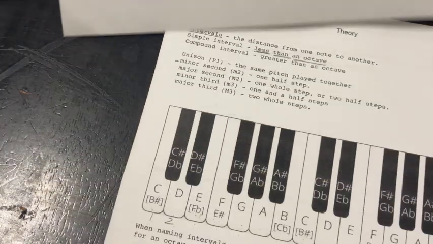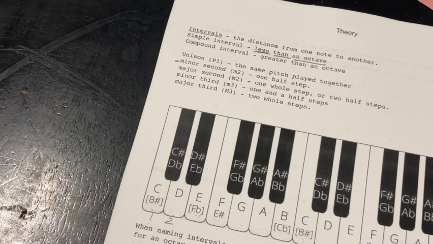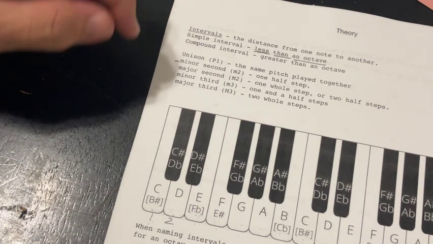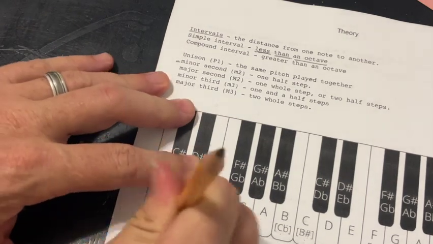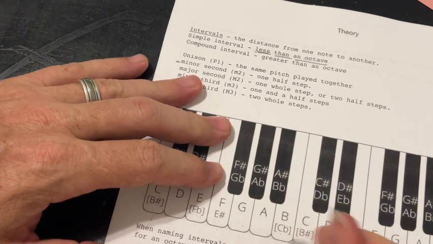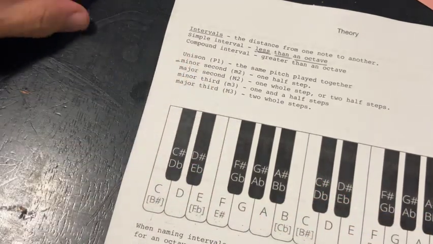Okay? That makes sense? A lot of times that can be confusing, because people start on B and they'll go, okay, from B I'm going to go up 1 to C. But B is 1, because we're starting there. So the first note that you're beginning on, that's 1. Everything after that, you count from the first one with the first note being 1. So B to C would be a minor second.